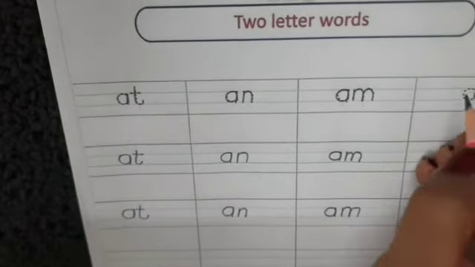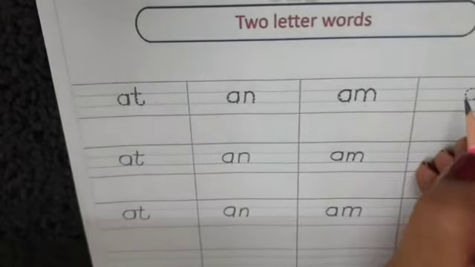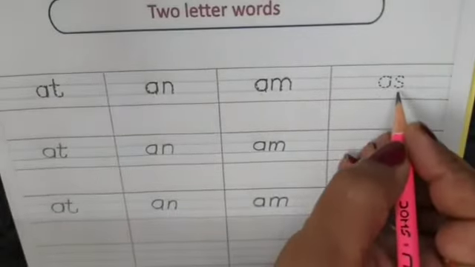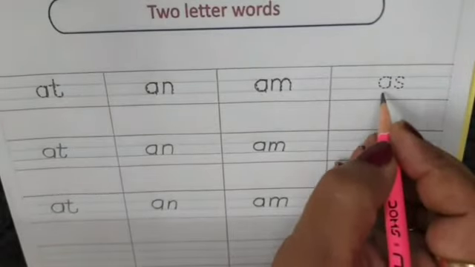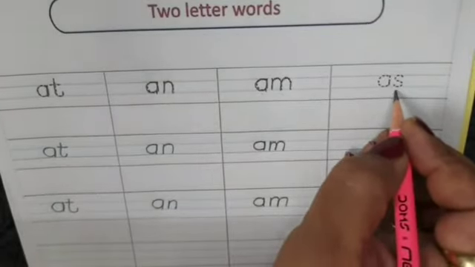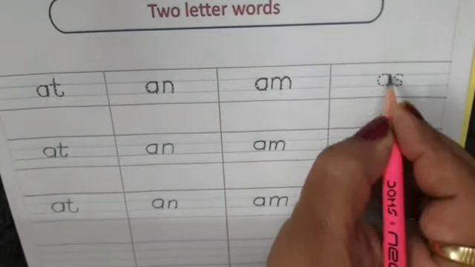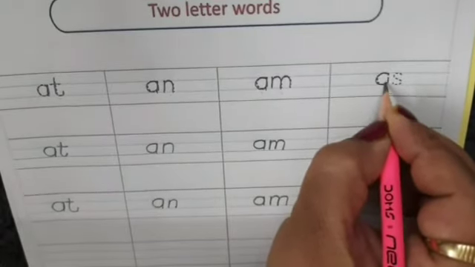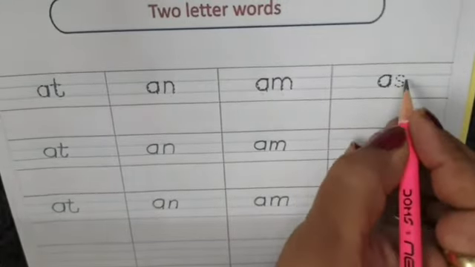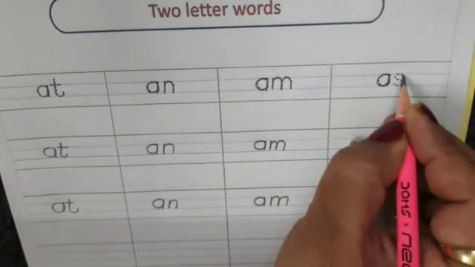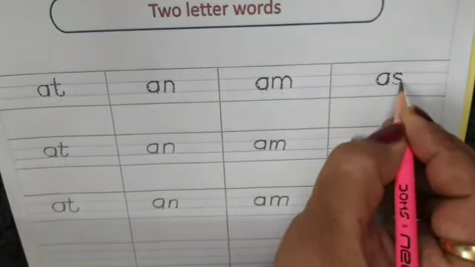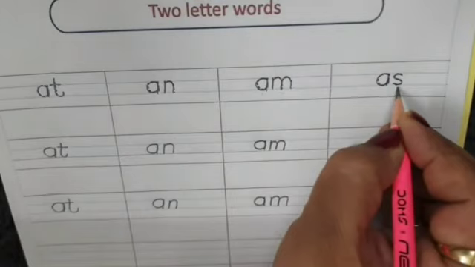द नेक्स्ट वर्ड इज as. So let us write. C curve, go up, come down straight, and we will write S like this. As.